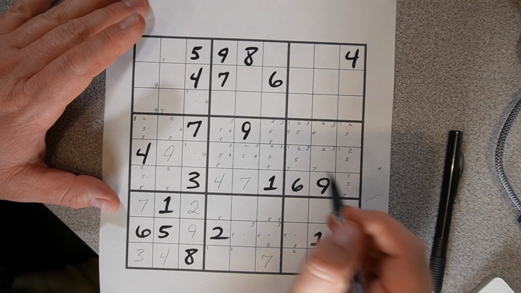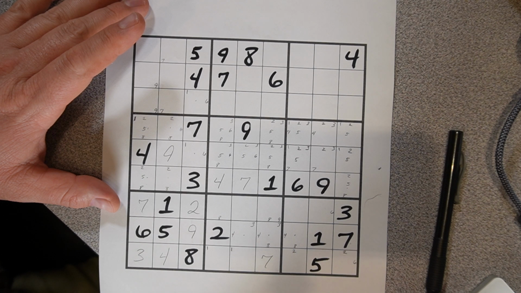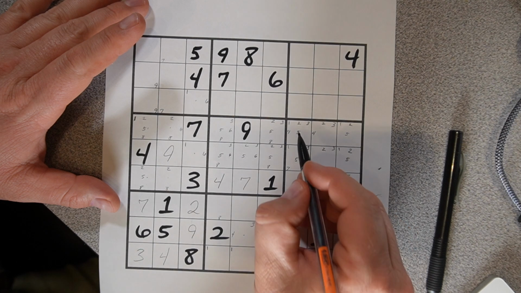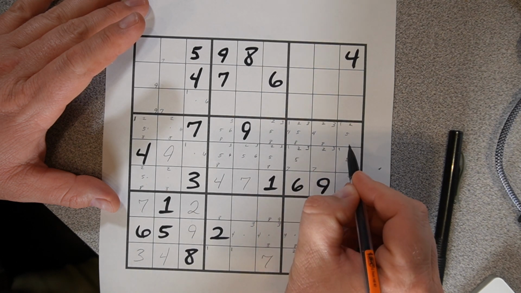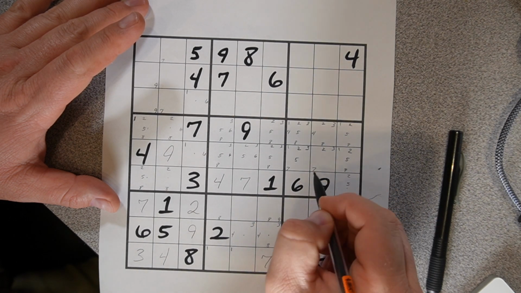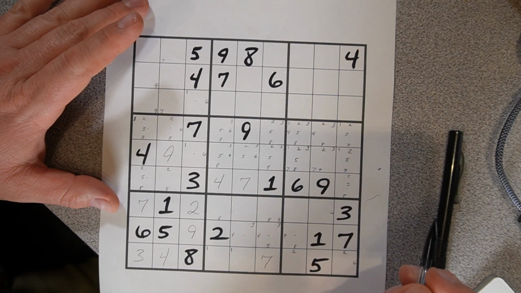We have a 6. We know 7 is there. And an 8, that can be anywhere. Alright.